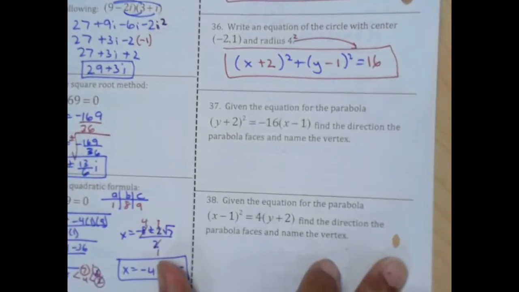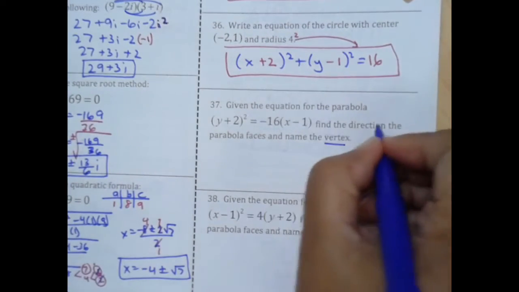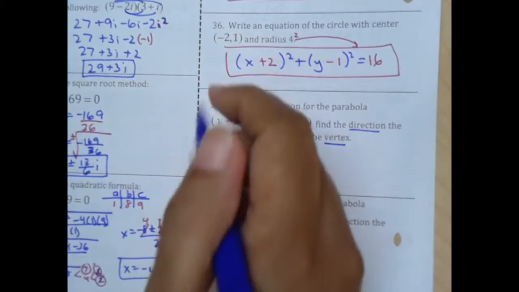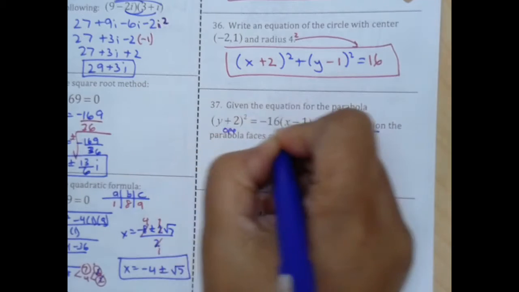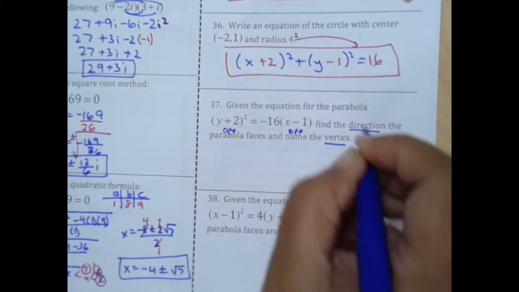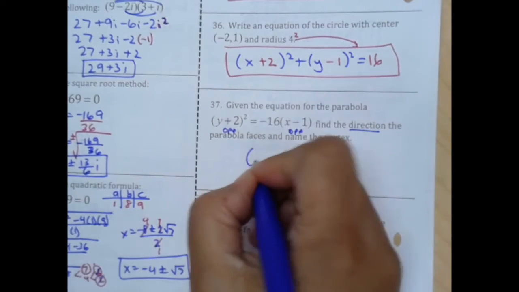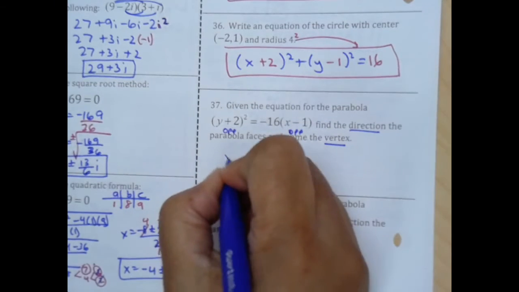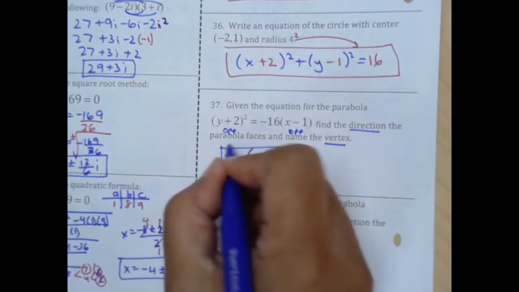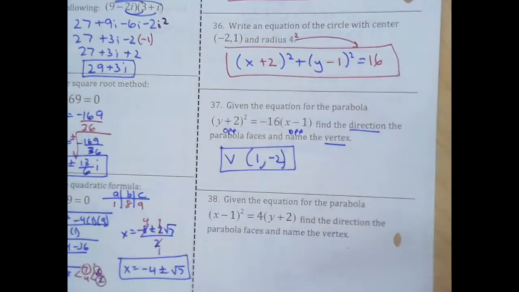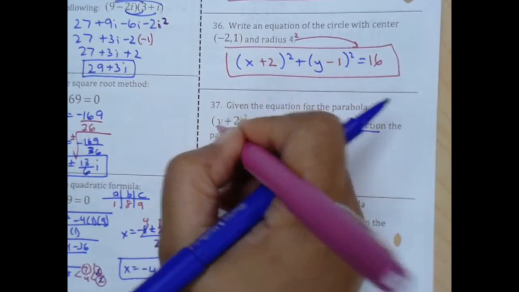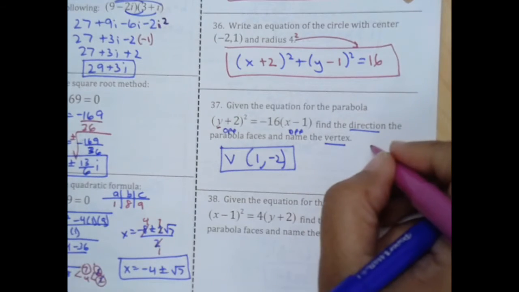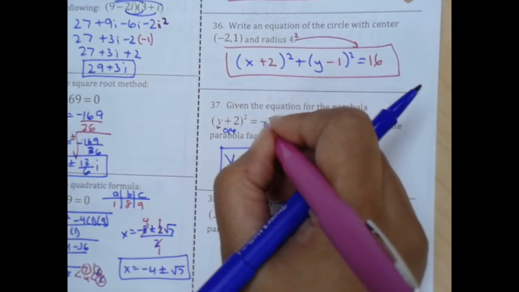Okay. This next one right here is finding the vertex and the direction it faces. So vertex, you go opposite, opposite here, because they're both in parentheses. You just have to be careful which one's the x and which one's y. Since x is over here, opposite of -1 is +1, opposite of +2 is -2. So that's the vertex. And then we have to find out where it opens. Since y is first, that means that it's going to open left or right. And since this is negative, it's opening to the left.